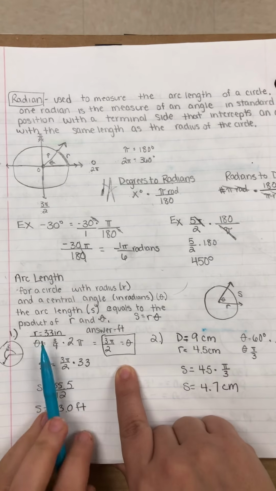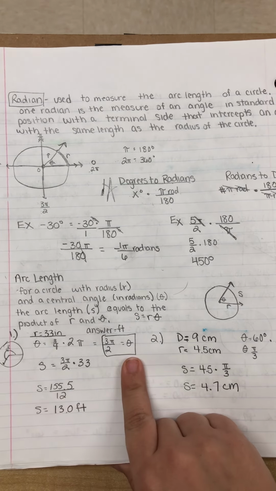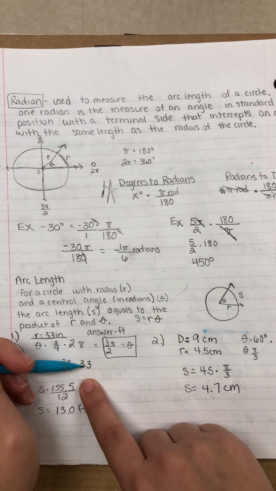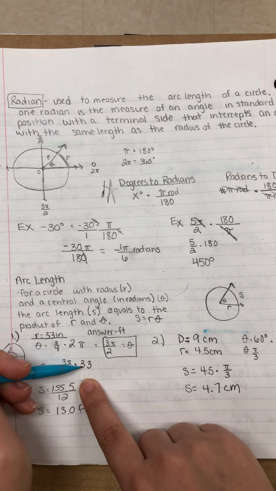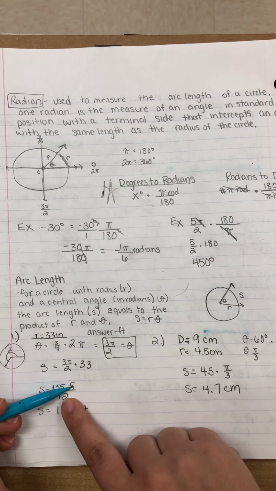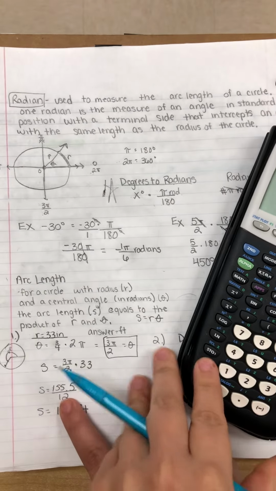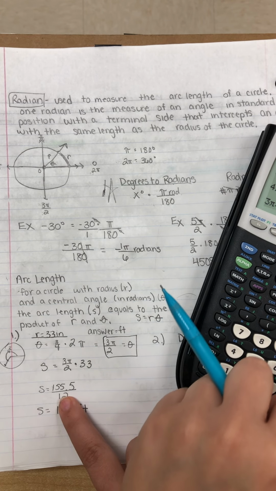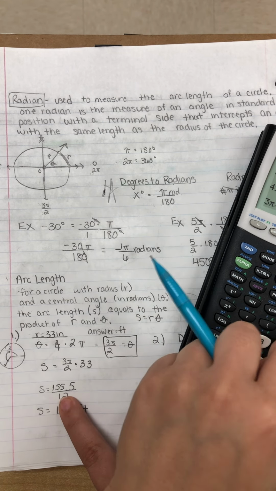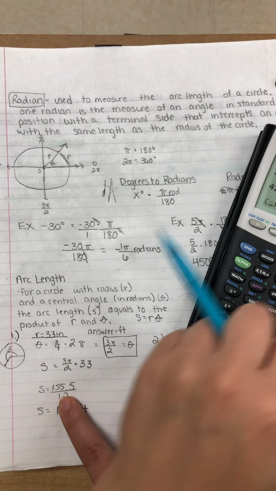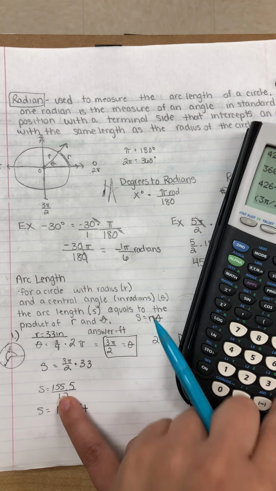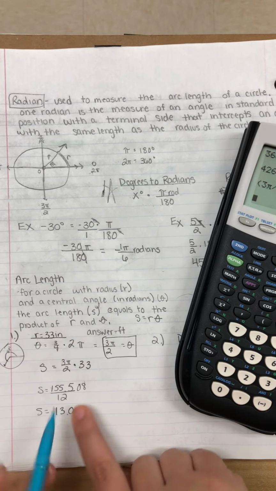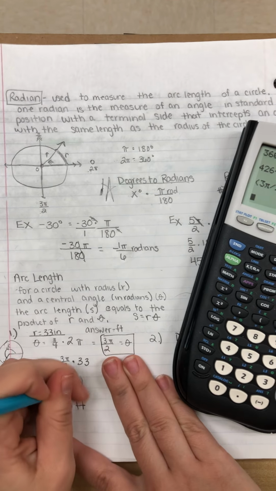That's my radius. R and theta equals S. We can just multiply them now. So S equals 3 pi over 2 times 33. Let me work that out. 3 pi over 2, let me put it in parentheses, times 33. Okay, so it was 155.508. Since there's a 0 there and that couldn't round, it's okay to leave it there.